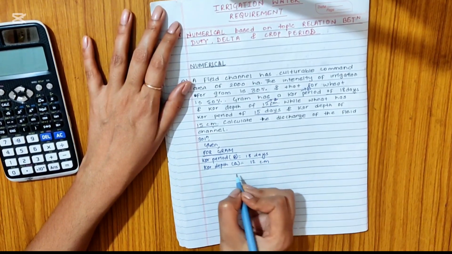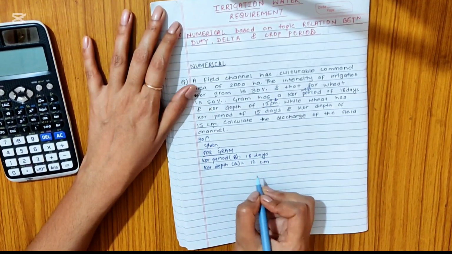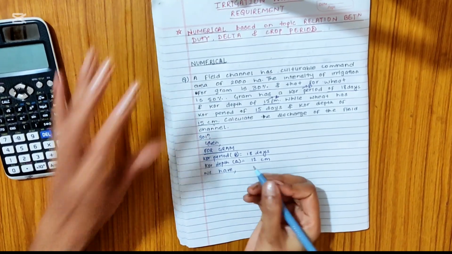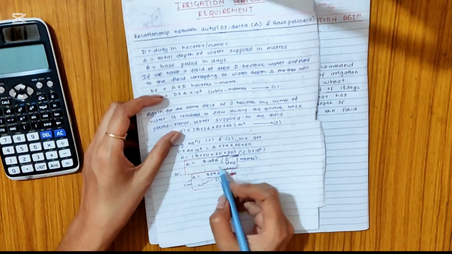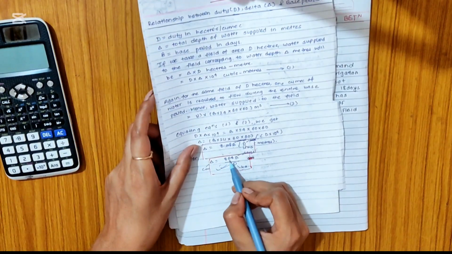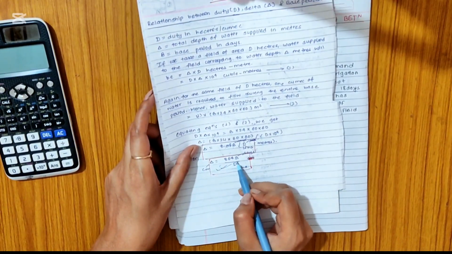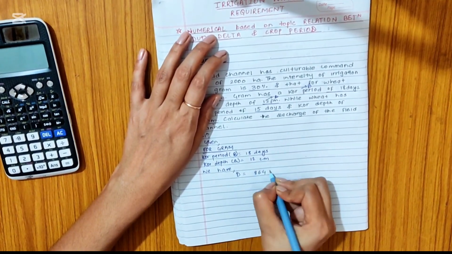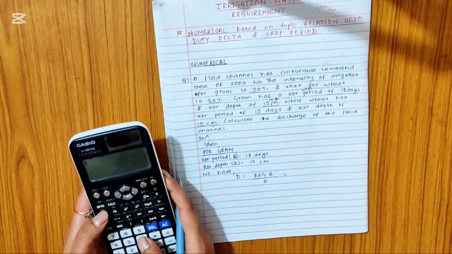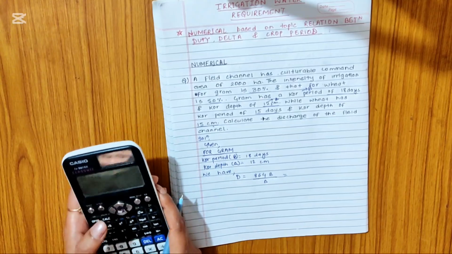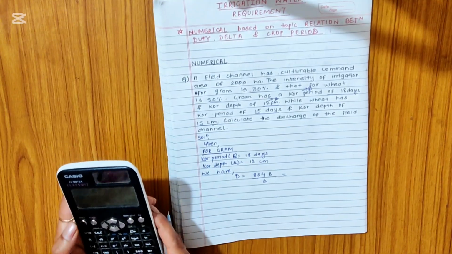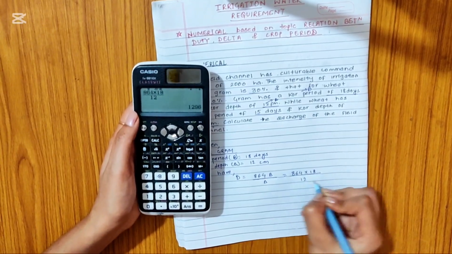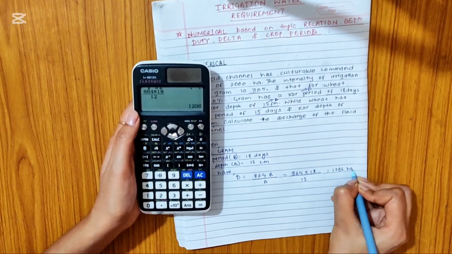We will first calculate the duty, which is in hectare per cumec. From the formula, since delta is equal to 864 B by D, D will be equal to 864 B by delta. So D is equal to 864 into 18 by 12, which is equal to 1296 hectare per cumec.